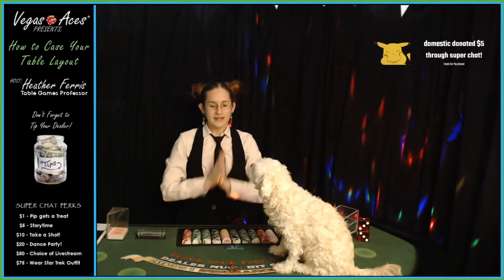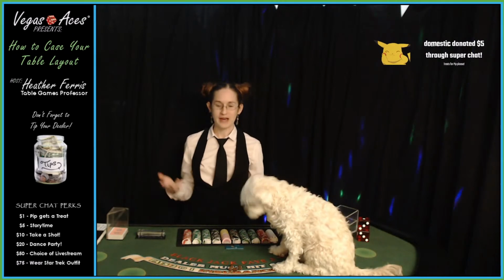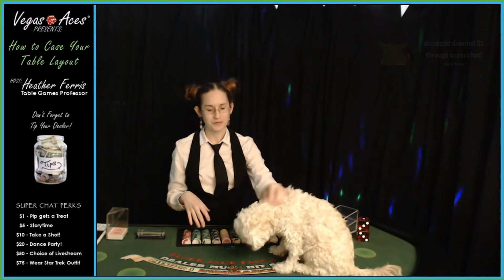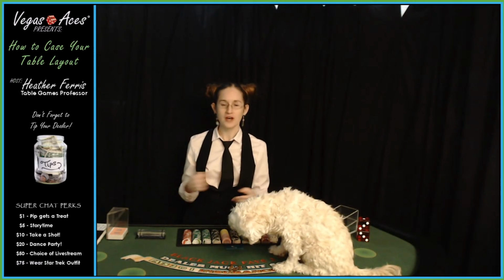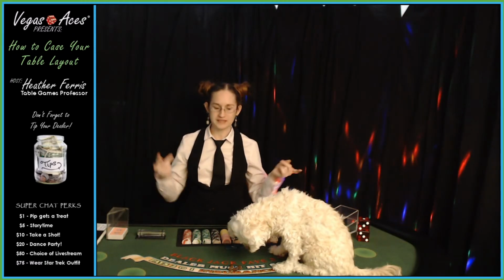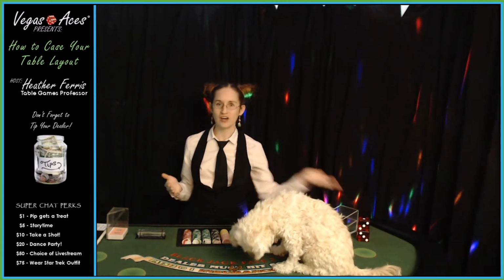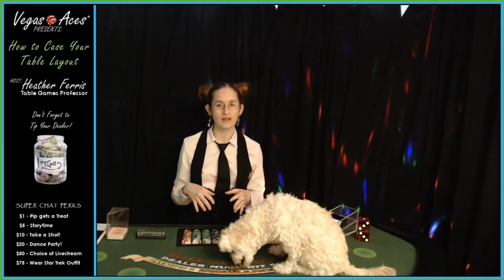Okay, casing the layout will help stop many cheating maneuvers such as pass posting, which is what we just talked about. Now, at the beginning of the hand, the dealer should take note of each of the player's bets and memorize the amounts, especially on first and third base. If anything's going to happen, more than likely it's going to happen on first and third base.